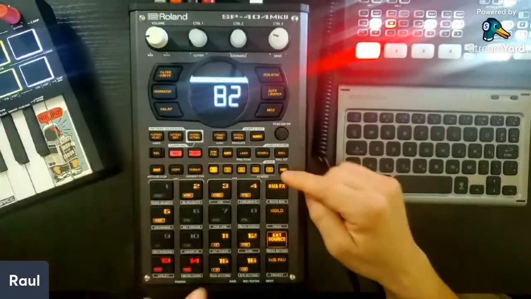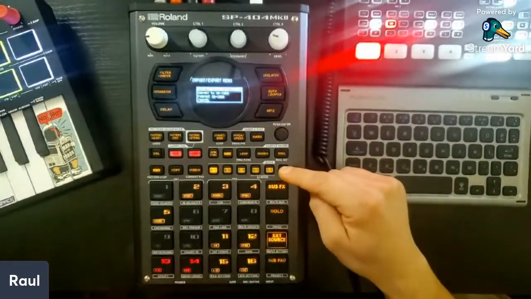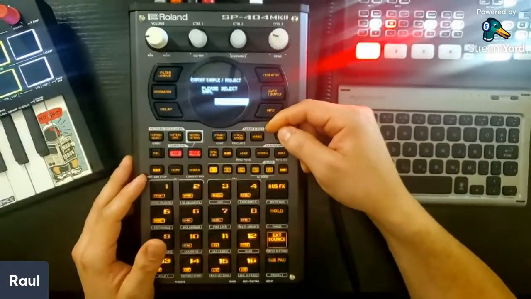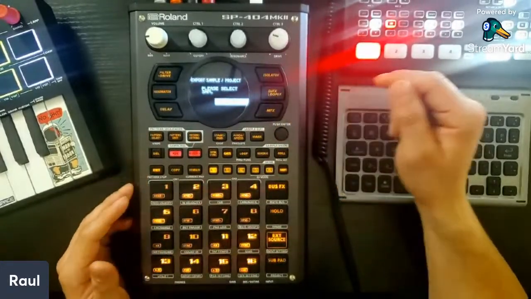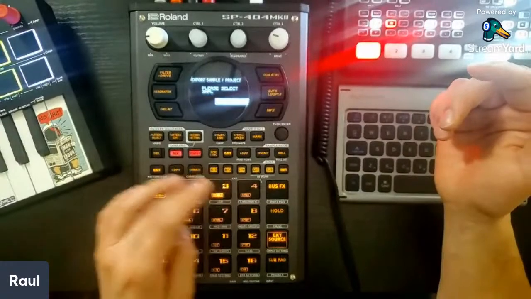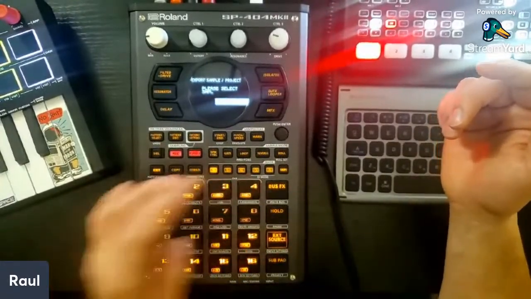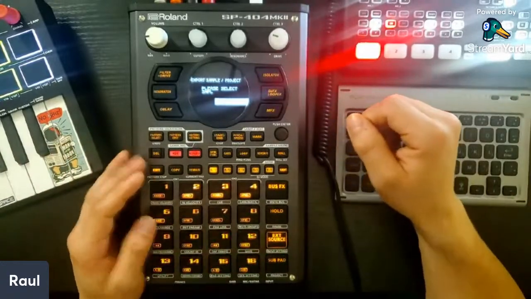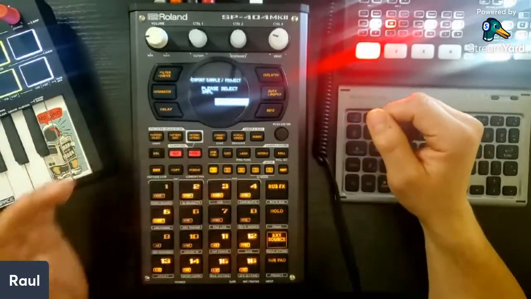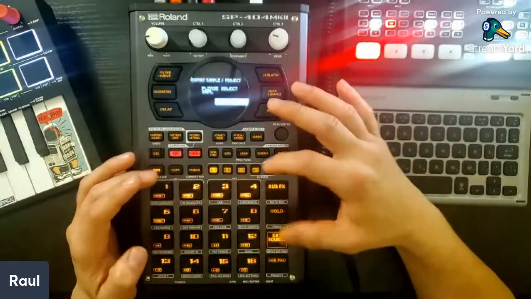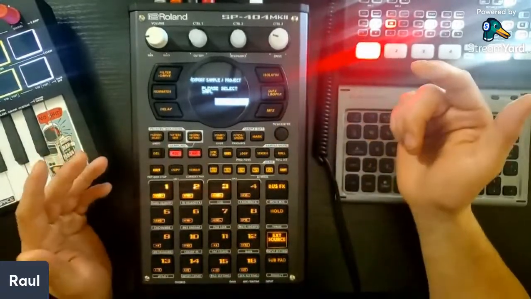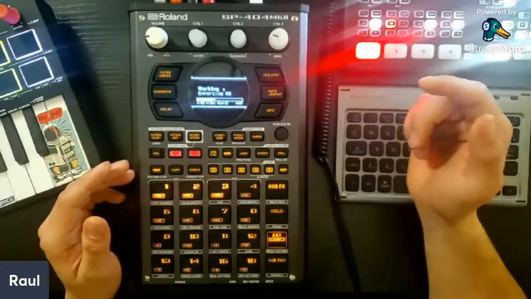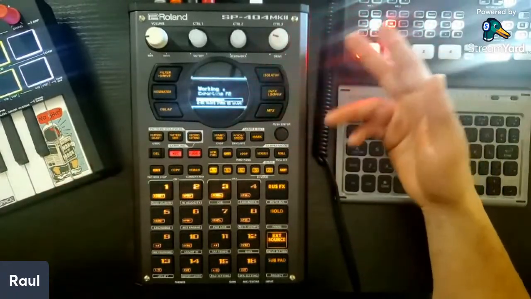So to export, all you do is shift, import/export, pad 14, go to export to SD, sample, and then you select all the pads you want to export. So I did all those. They're all selected. You can go from bank to bank and select them. You can see the ones that are selected are lit up, but they aren't blinking. All I do is hit the enter button, this little push enter. Now it will export all those samples to my SD card.